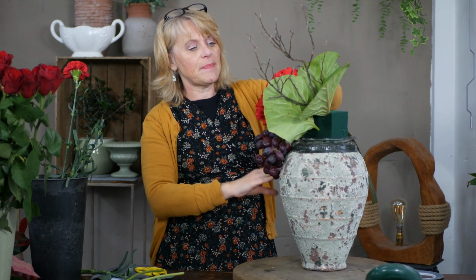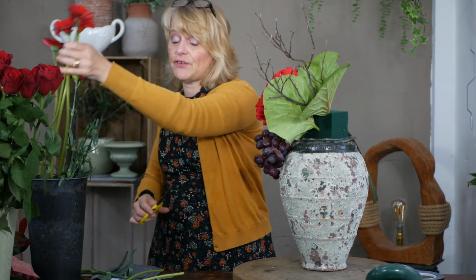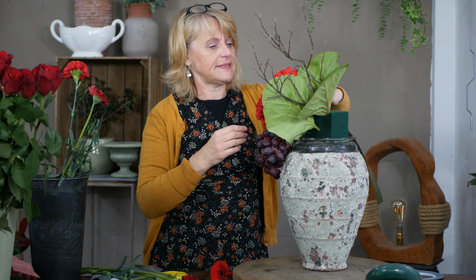So if we think about the shape of the flowers as very similar, the shape of the Gerbera and the carnation is round, but the texture is different and the colour is slightly different. Not a huge contrast in the colour. Maybe I could have gone with a more burgundy shade of Gerbera, but this is going to work quite well. All right, so let's get that group together.